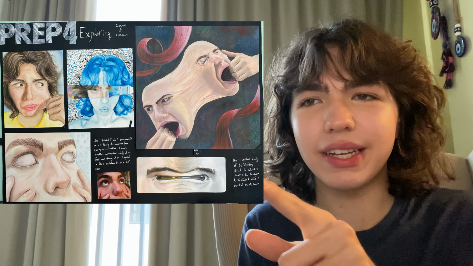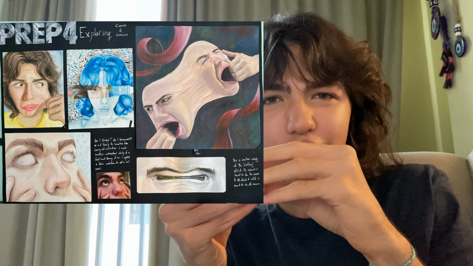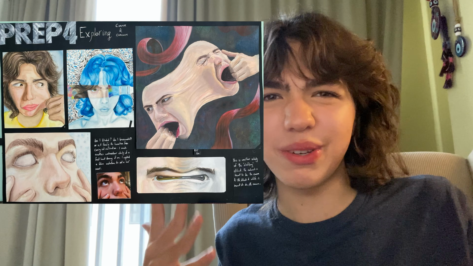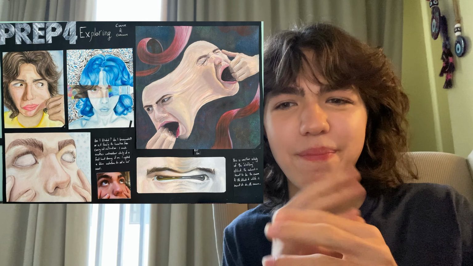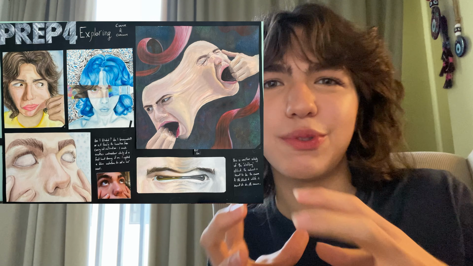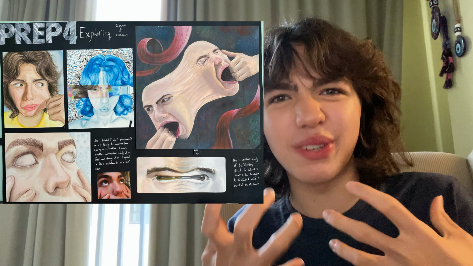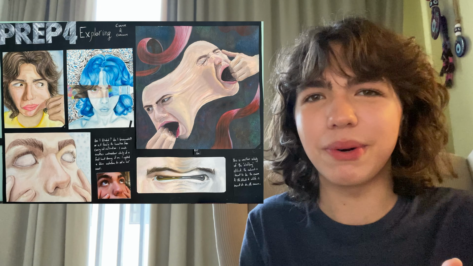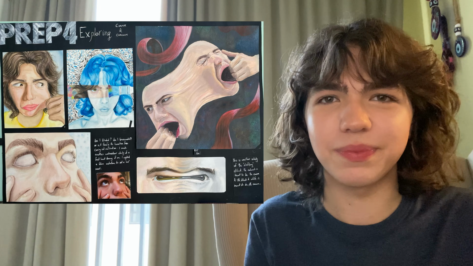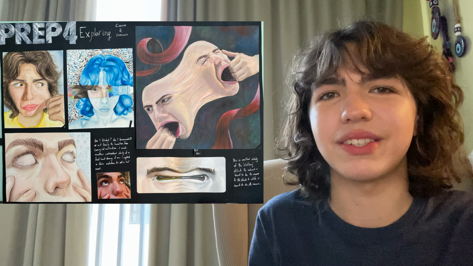I explored this sort of shifting technique. I don't know how to call it, this effect of 2 figures being pulled apart and they're stuck together. This is going to be an important part of my final outcome. So I started exploring that earlier on.